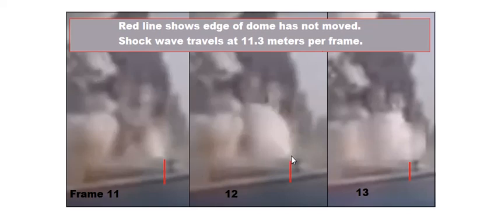That can't happen with the shock wave moving. It's going to continue out. It can't sit still like that. So that's proof.